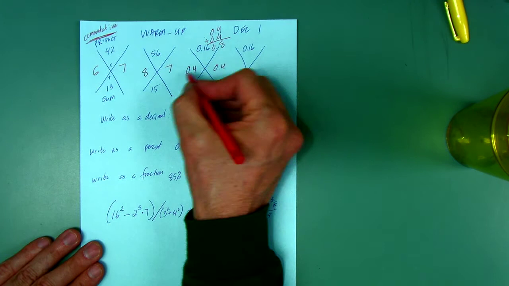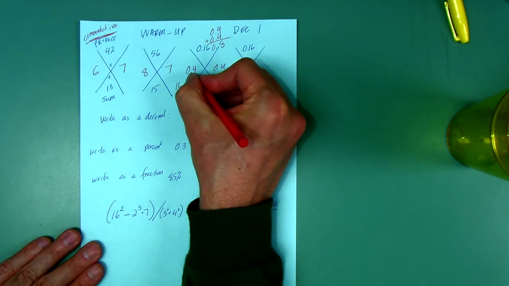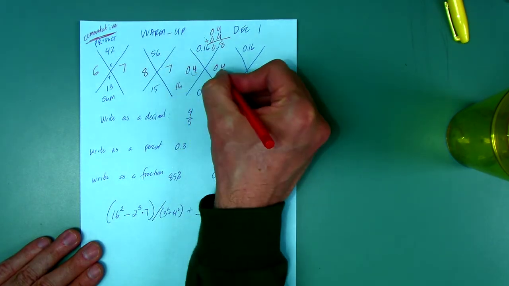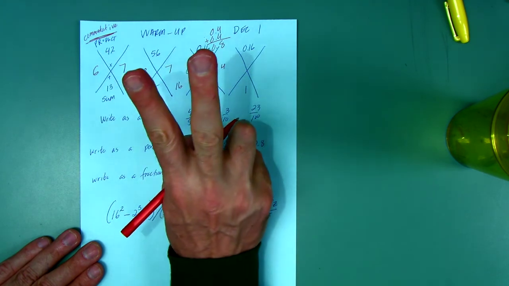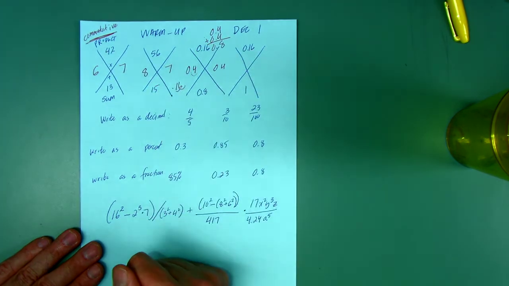When you multiply, you pretend there's no decimal. Go 4 times 4 is 16. But realize I had to move the decimal over once there to pretend that was a 4. Once there, that's a total of 2 places I moved the decimal. So you got to go back 2 places in your answer. That's how come that worked.